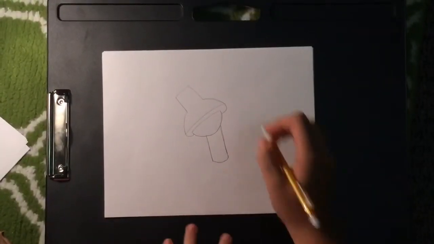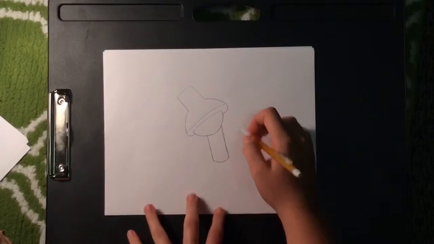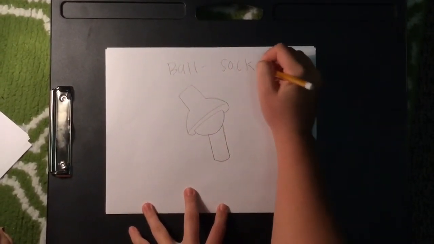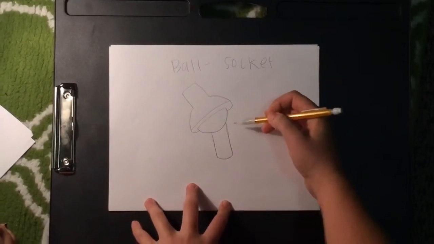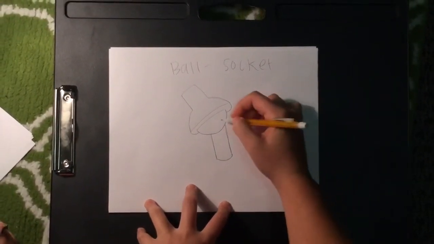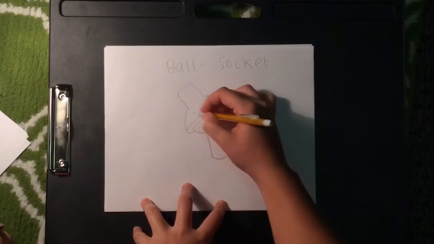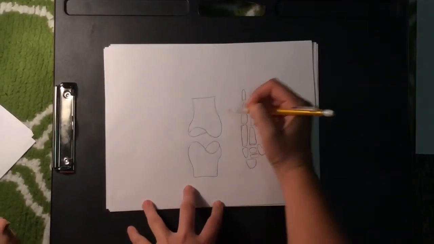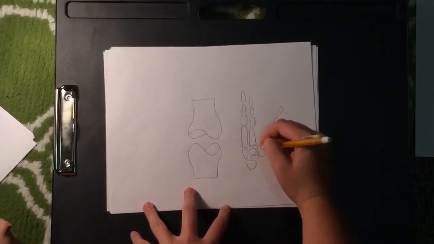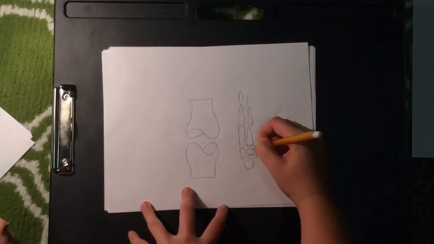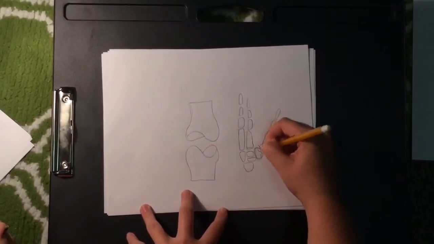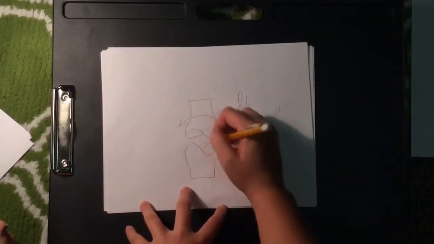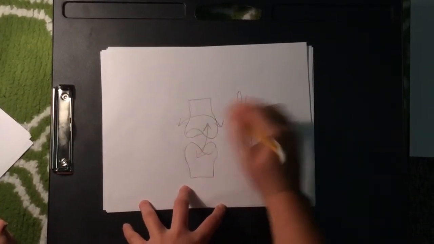Within the human body, there are 6 different types of joints. One of these joints is the ball and socket joint. It is located in the head of the femur and the acetabulum of the pelvis. It is able to move this way and that way. The second type of joint is the saddle joint. It's located between the trapezium of the carpal bones and the metacarpal bone of the thumb. These joints move this way to go like that and that way.